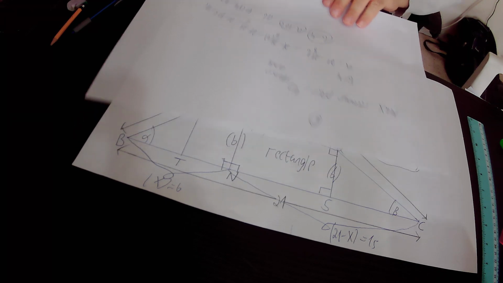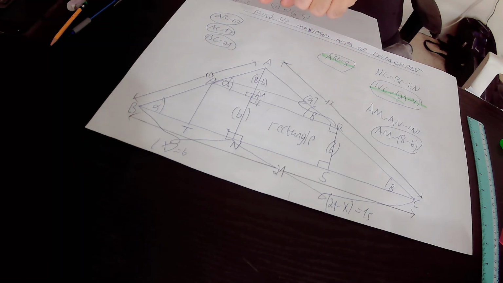In conclusion, we found that the maximum area of this rectangle PQST is equal to 42 square units.